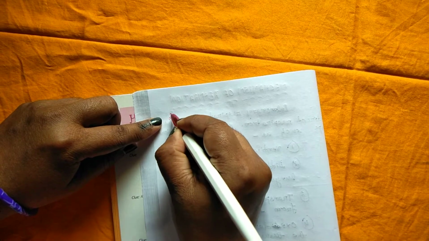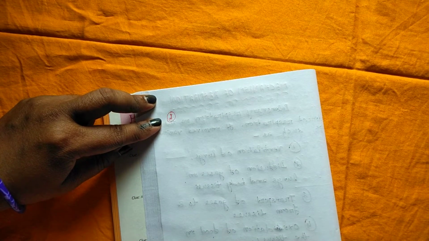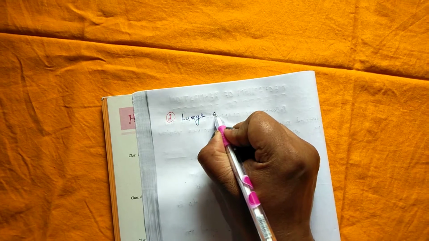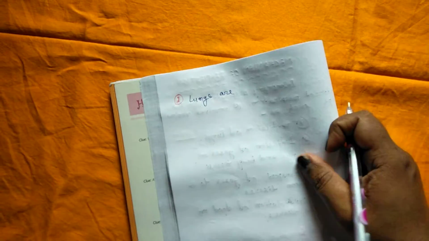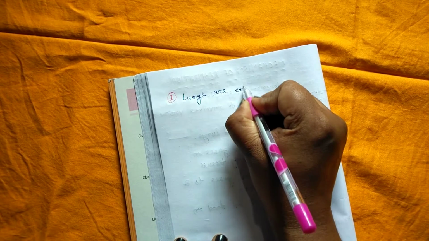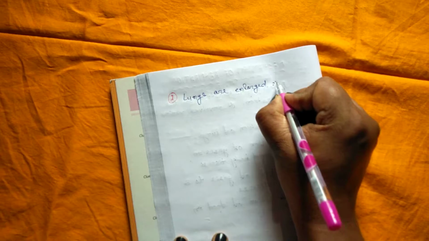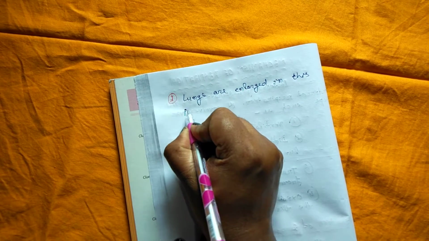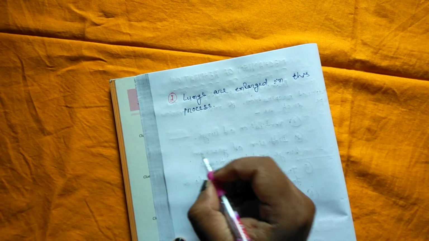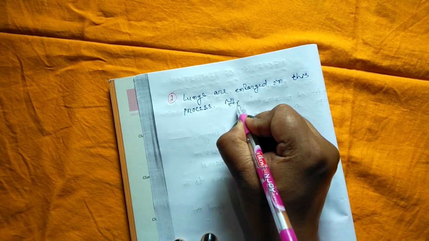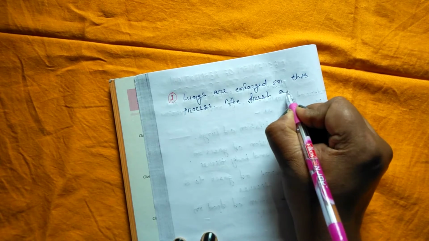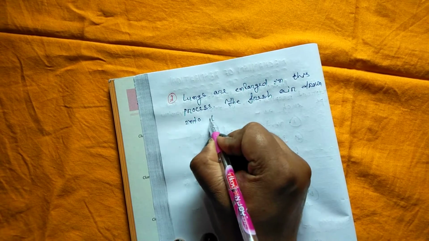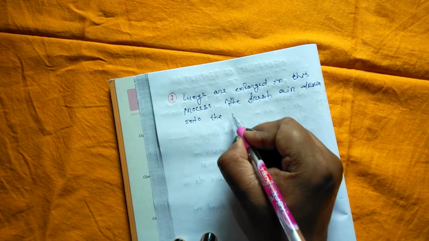First, intake of oxygen occurs, and as a result of the intake of oxygen, the lungs are enlarged in this process. The fresh air is drawn into the lungs.